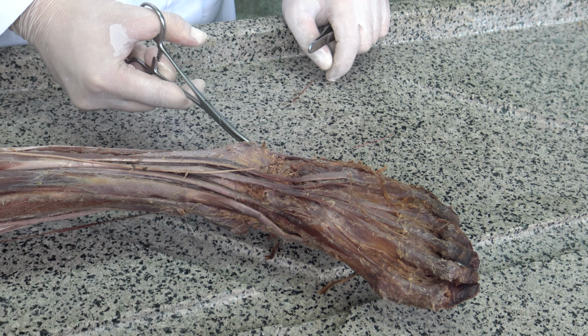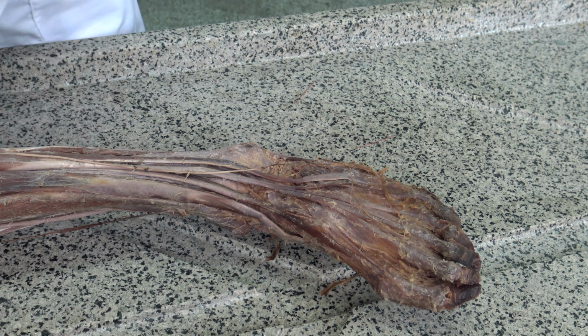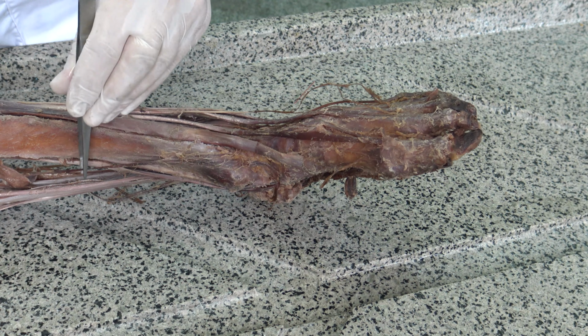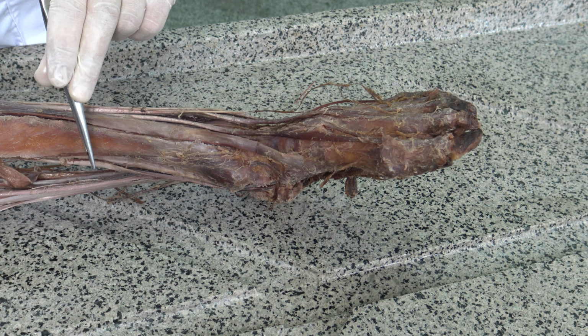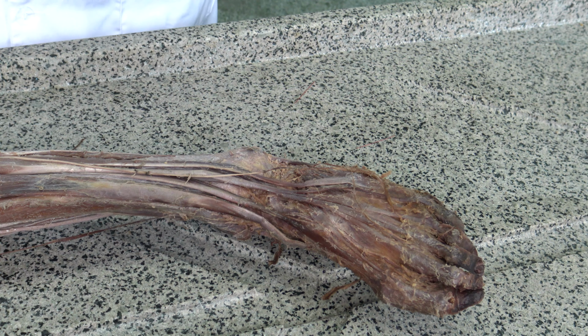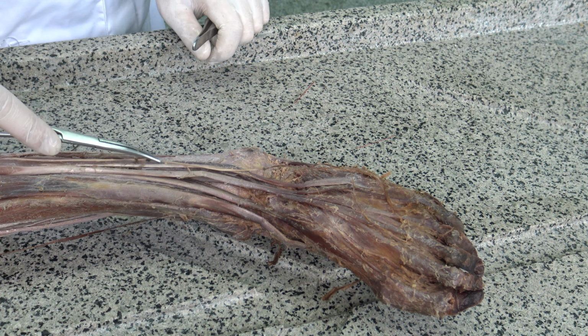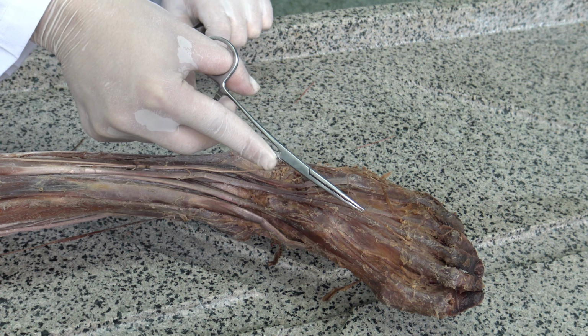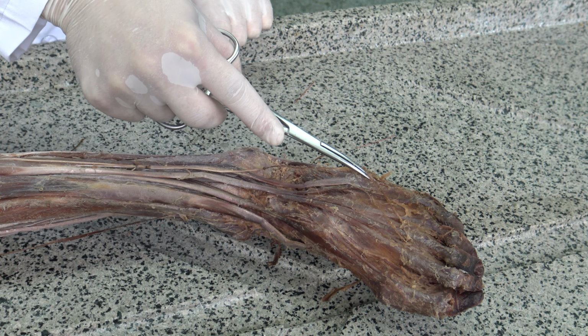Terminal branches of the saphenous nerve reach the proximal part of this region. Sensory innervation is accompanied by the medial dorsal cutaneous nerve and intermediate dorsal cutaneous nerve.